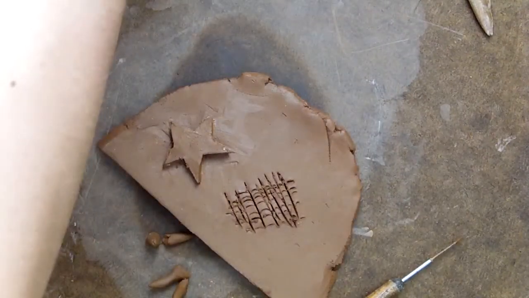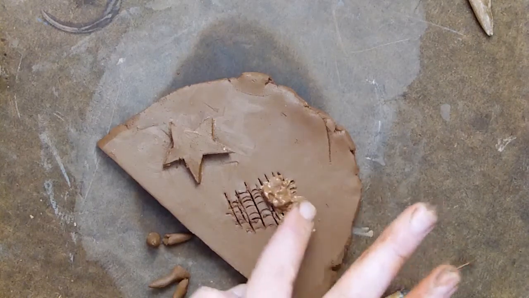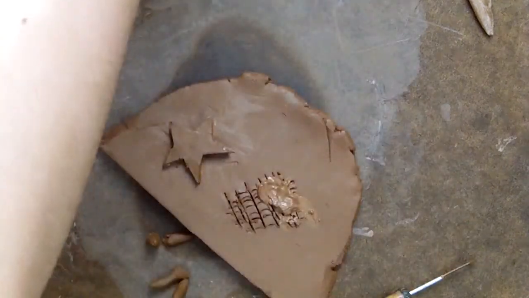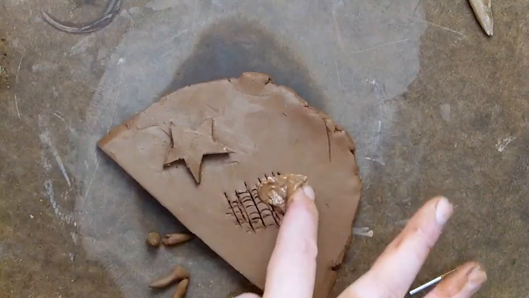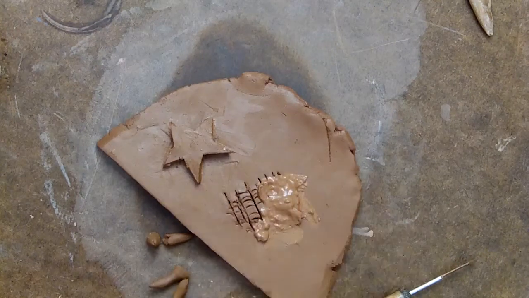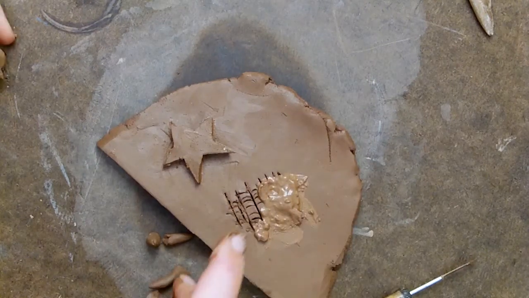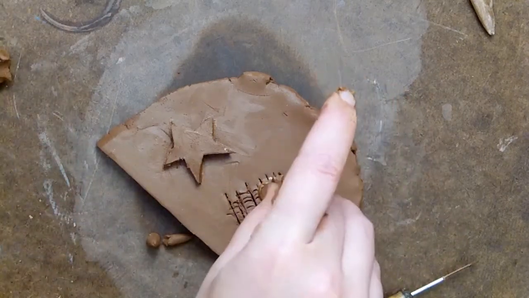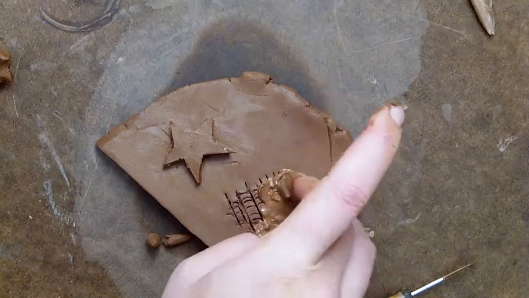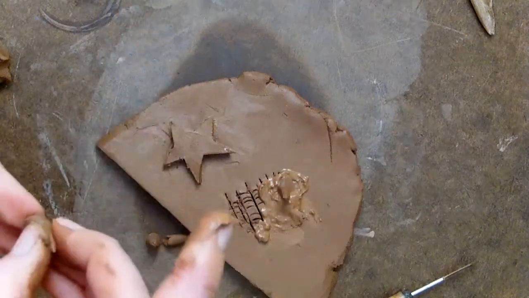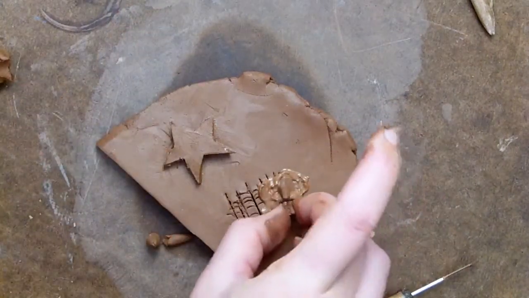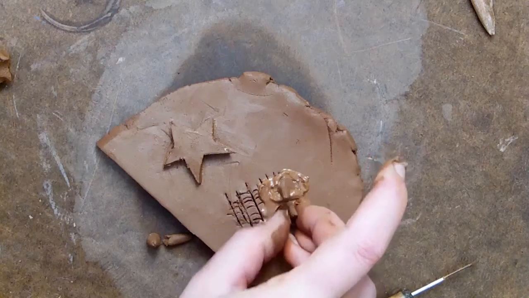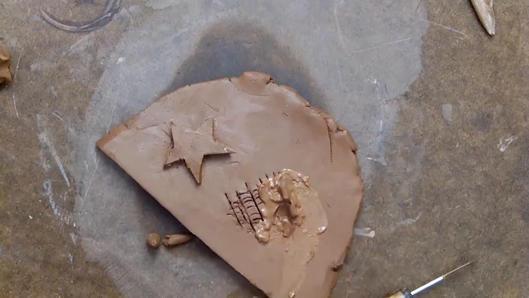And add my slip. Again, remember, it's hard to have a little too much, but there's definitely a realm of not enough slip. Things tend to fall off after they dry or fire if there's not enough slip and scoring going on. Then I can press my additive pieces into that area. I'm using a little bit of that wiggling again to help set things in place.